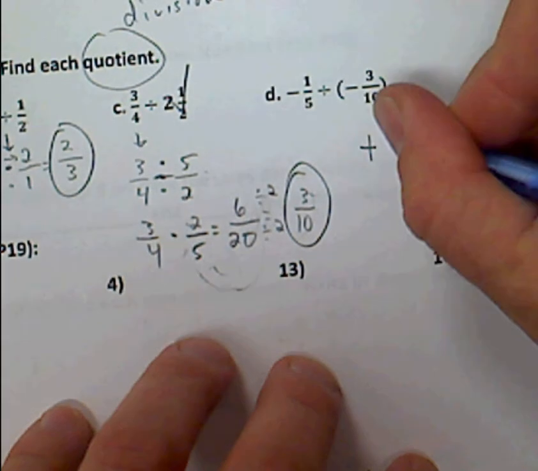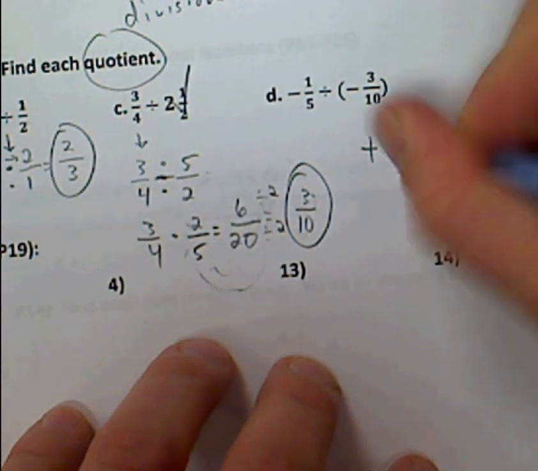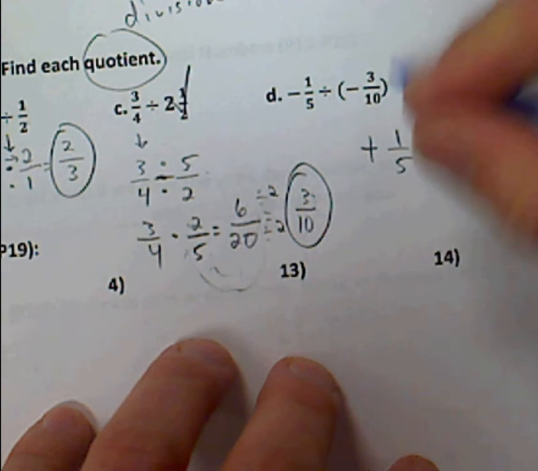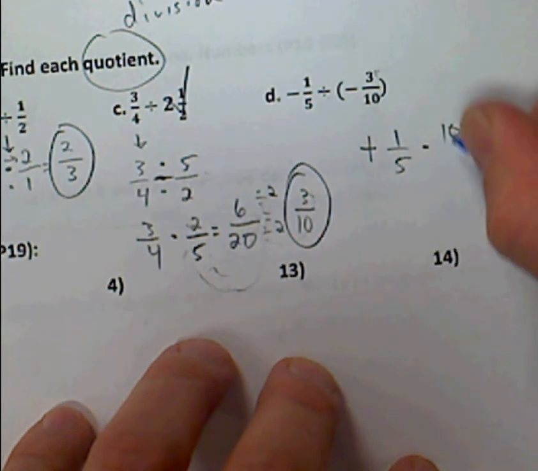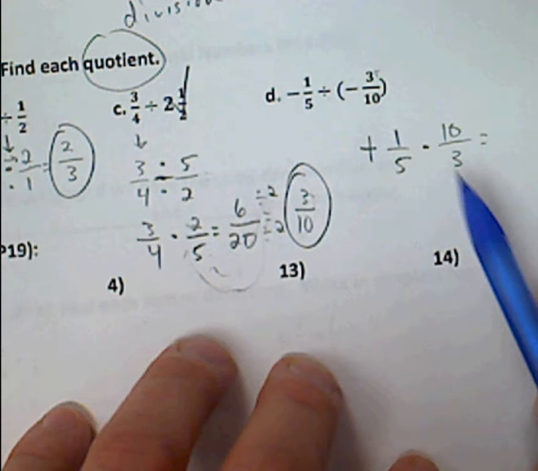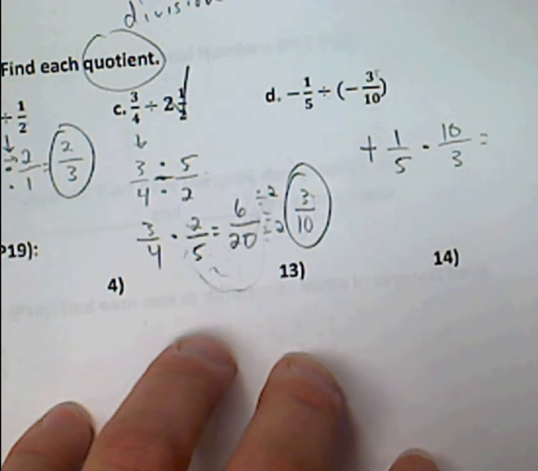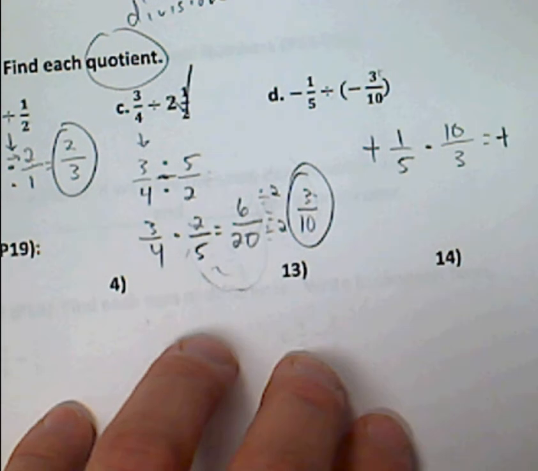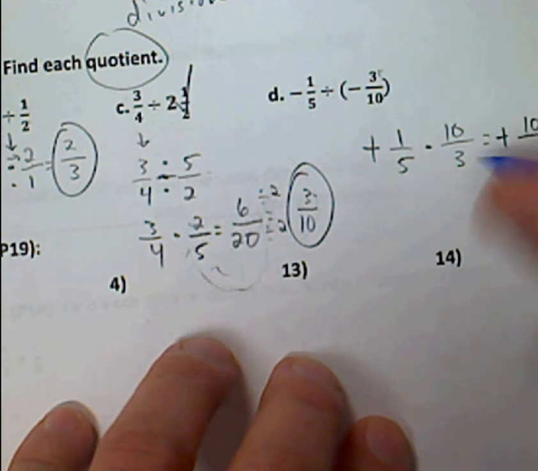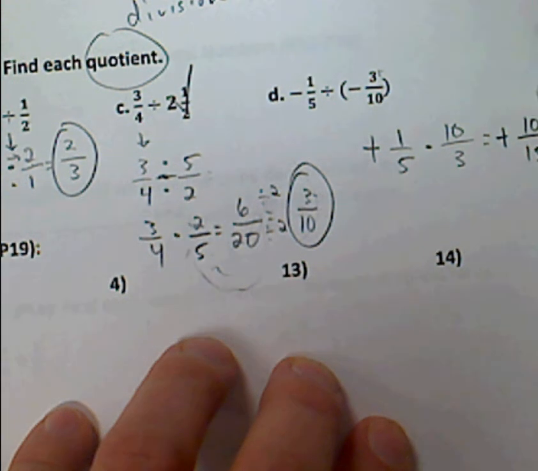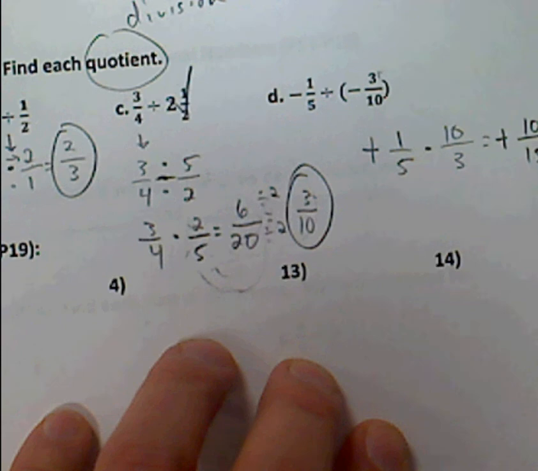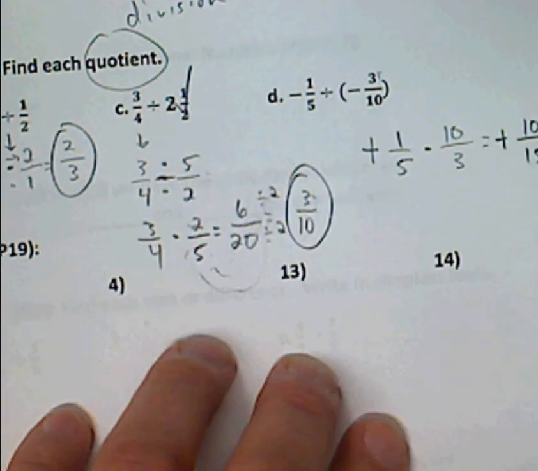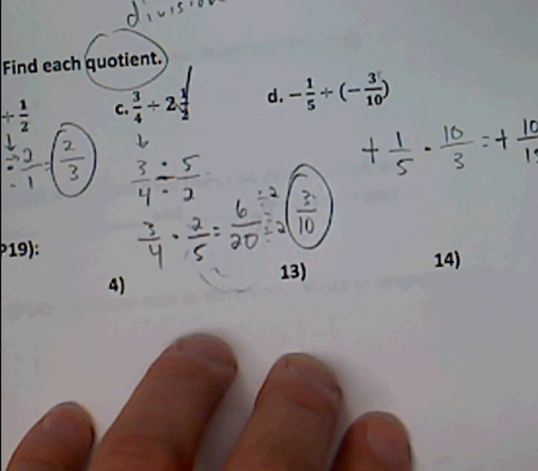I have 1 over 5. Instead of divide, we multiply by the reciprocal. I'm going to go ahead and flip this, 10 over 3. I don't have my negatives anymore because I already know it's going to be positive, so my answer is going to be positive. 1 times 10 is 10. 5 times 3 is 15. I can reduce by 5. And I get 2 over 3. That is my final answer with that.